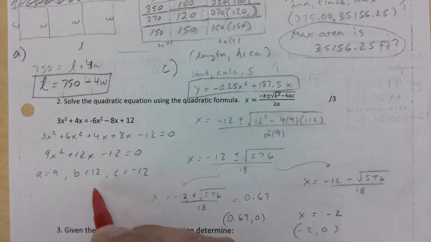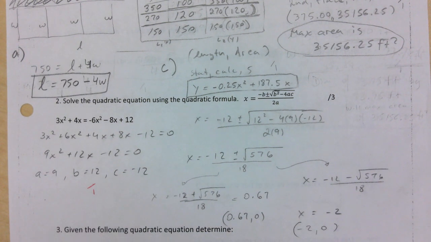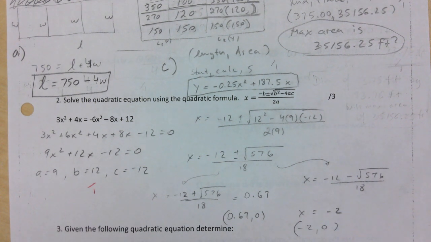So I would give you right here, if you arrive to this, you get 1 mark. If these are all correct, you get 1 mark. For simplicity reasons, if you didn't get those right, you get 0 there. You get 0 for this part, for the ABCs.